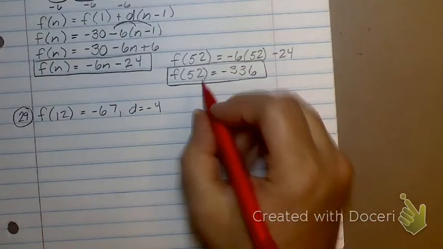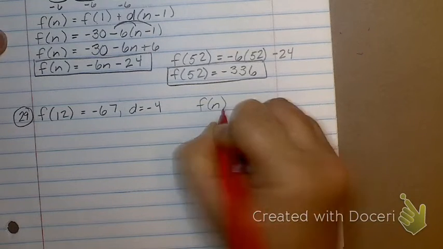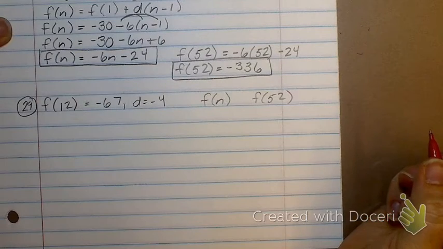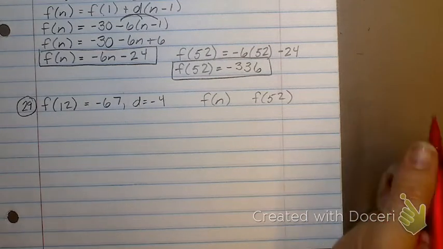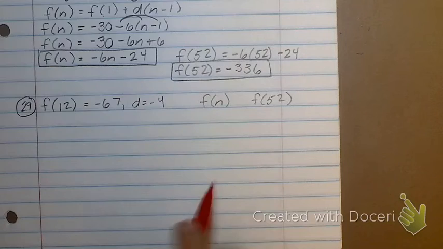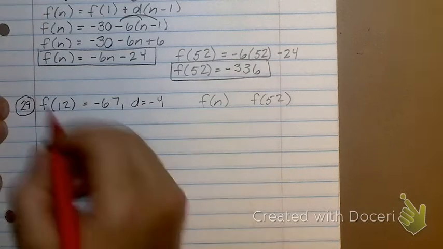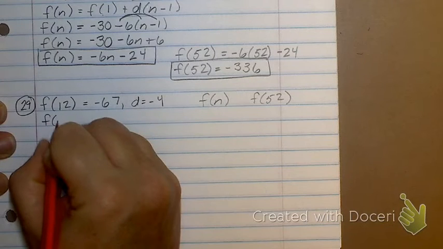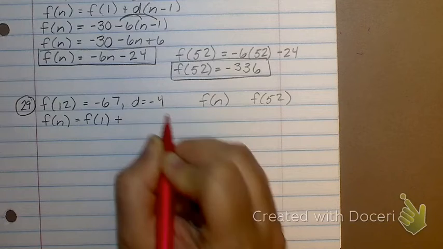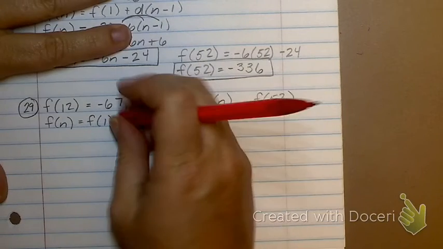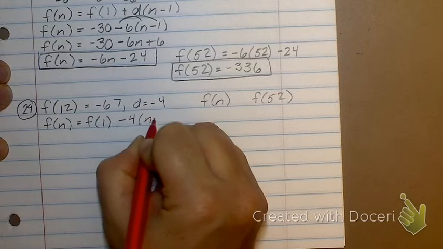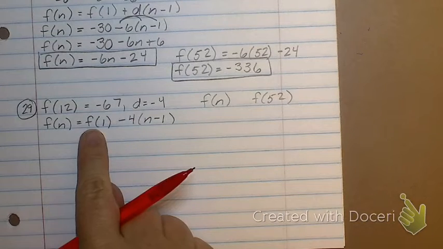So again, I need to find f of n, and I need to find f of 52. Yes? In the directions, it did say that we were talking about arithmetic. So I'm going to use that same formula from up here, the arithmetic one. F of n is equal to f of 1 plus, they give me my d value, right? The d value is negative 4, so I'm going to write minus 4 times n minus 1. How do I find the first term?